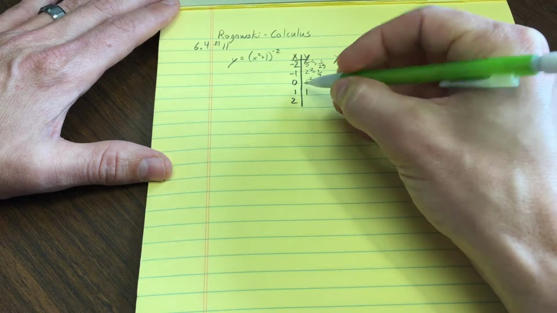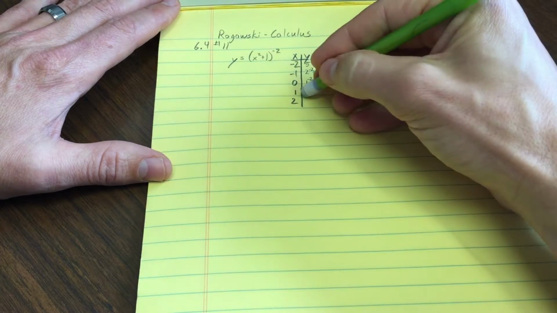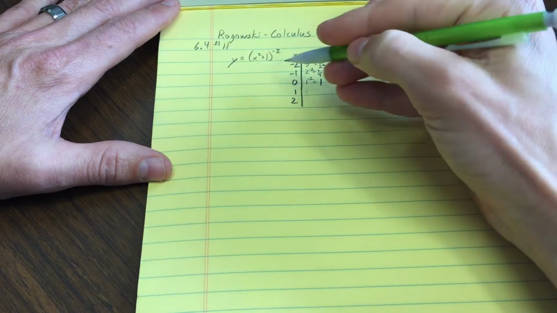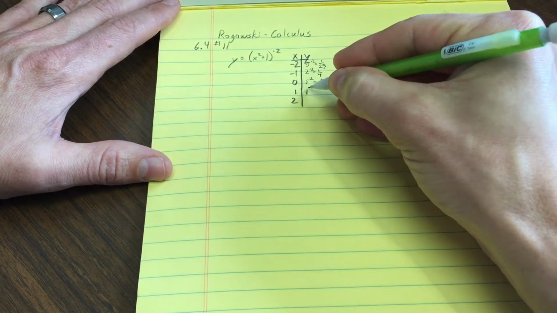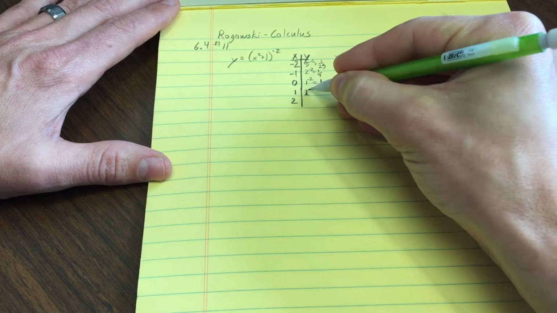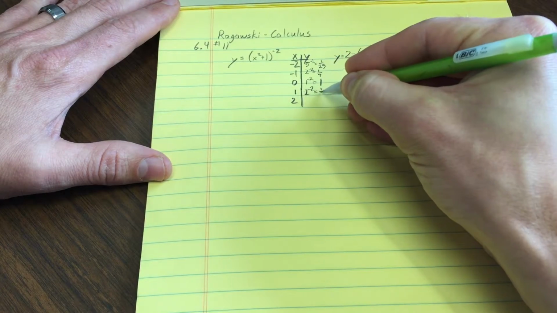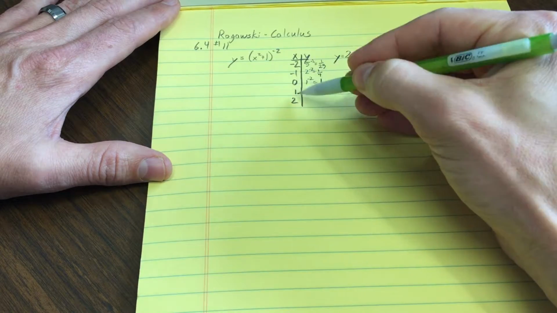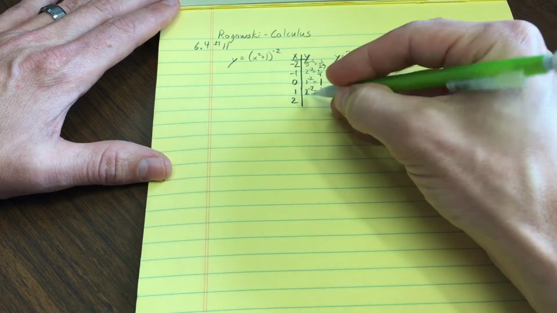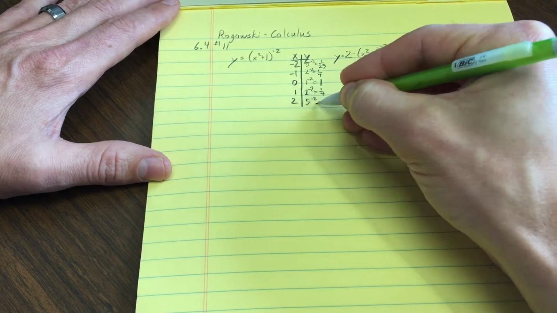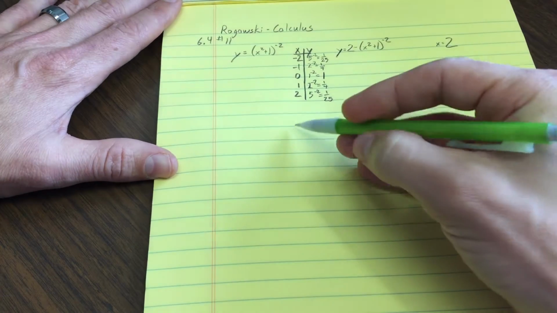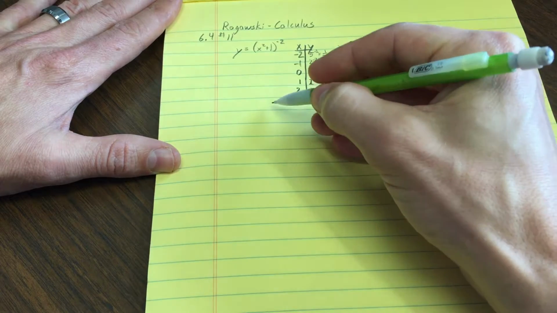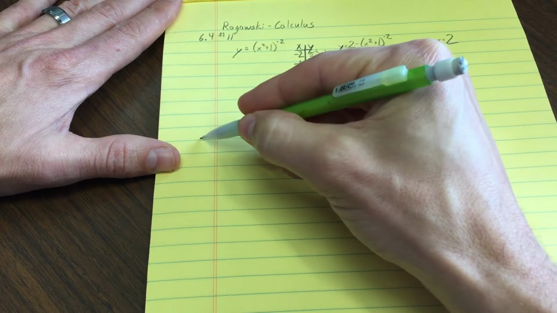At 1, 1 plus 1 is again 2, 2 to the negative 2, that's 1/4. And notice for the positive and negative values, the sign gets scrubbed, so this is 5 to the negative 2, again 1/25.